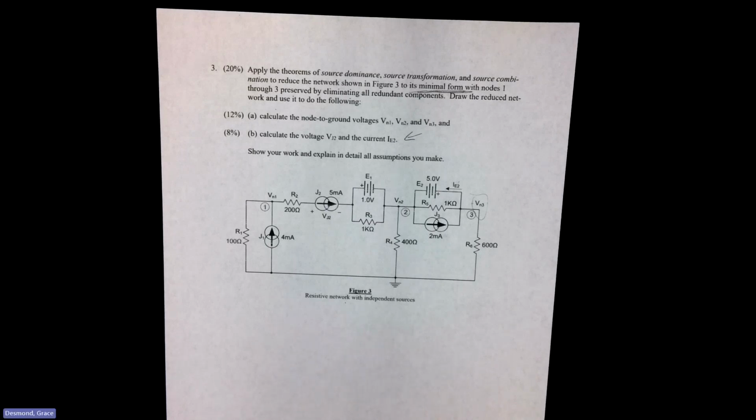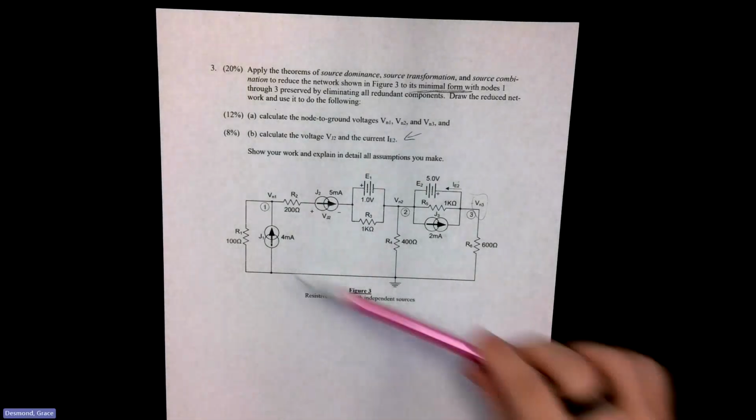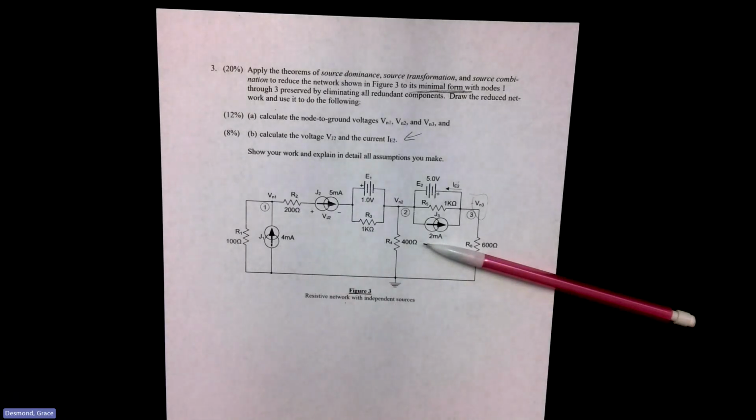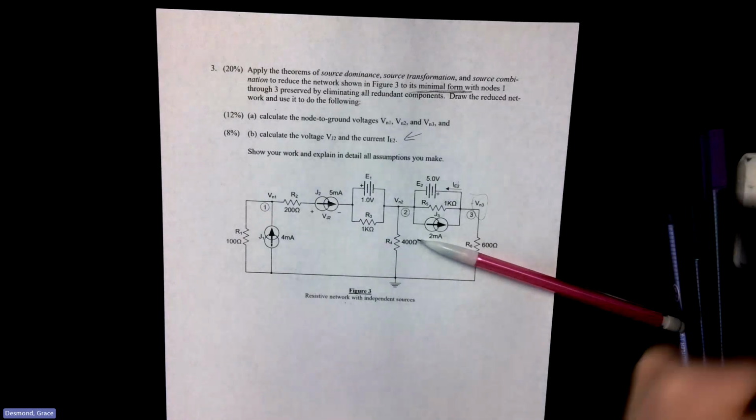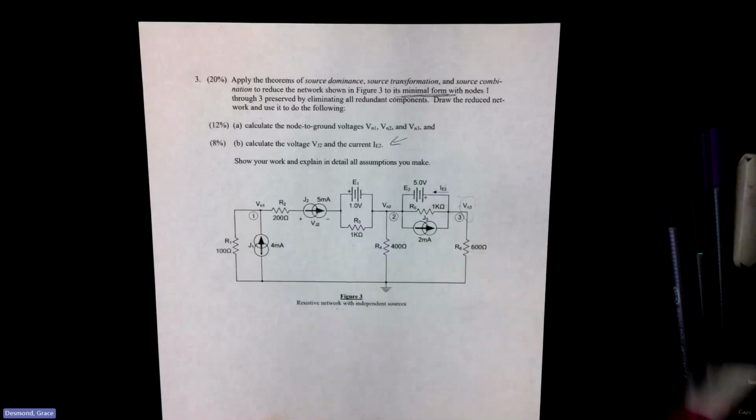Because like you said, in parallel like that, parallel to the resistor. Yeah, exactly. You would have to transform stuff before, if it doesn't directly dominate. I'm not saying that, but we're just going to start working it out.